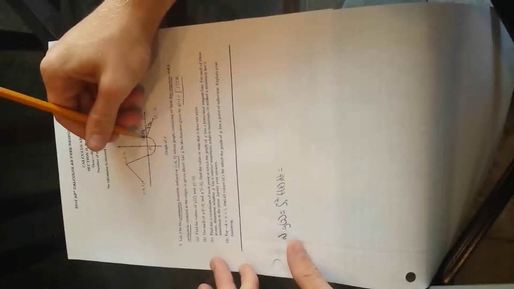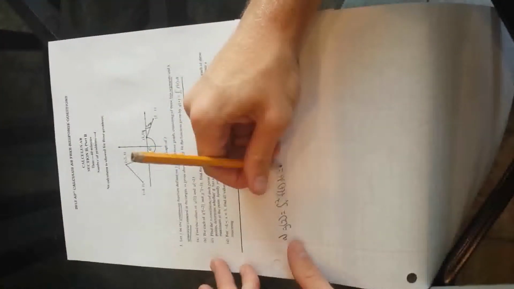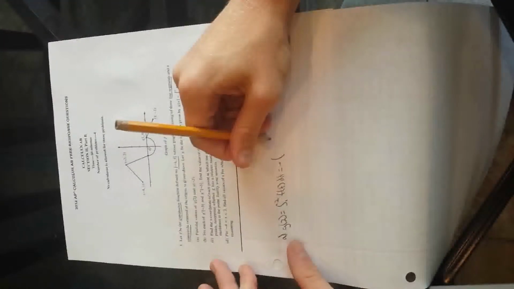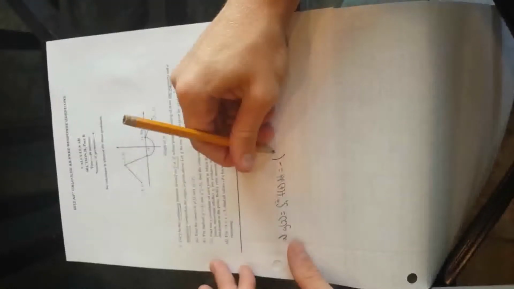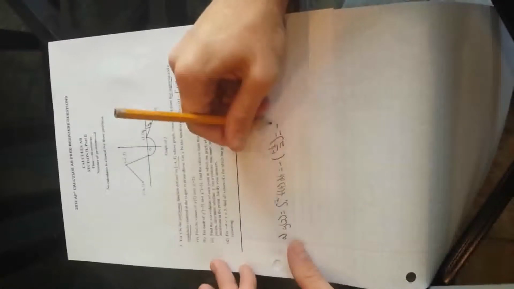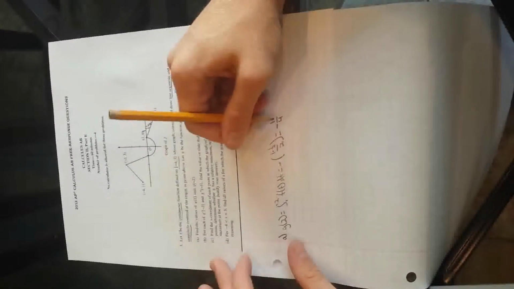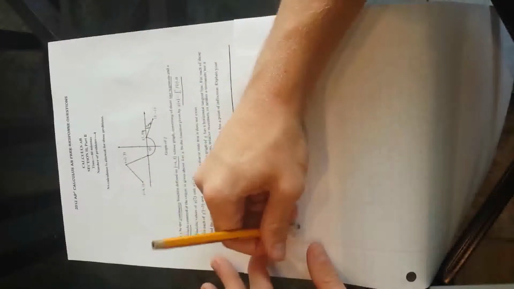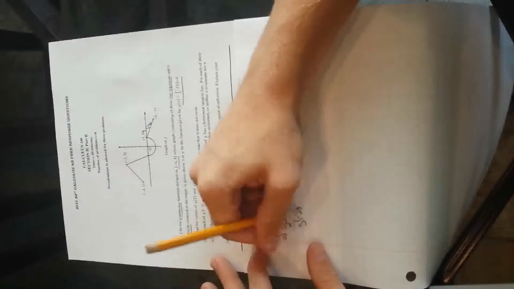And because it's below the x-axis, it's going to be negative. So we're going to do base times height, 1 times 1/2, over 2 to find the area. And the integral is going to equal -1/4.